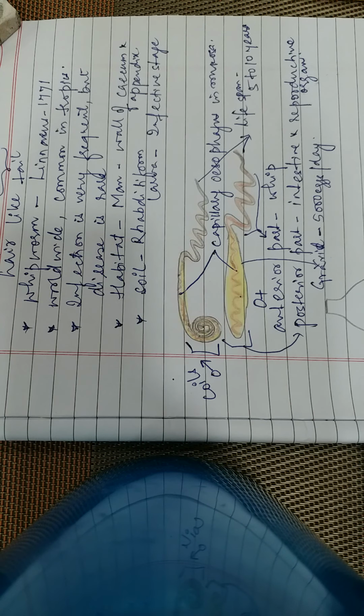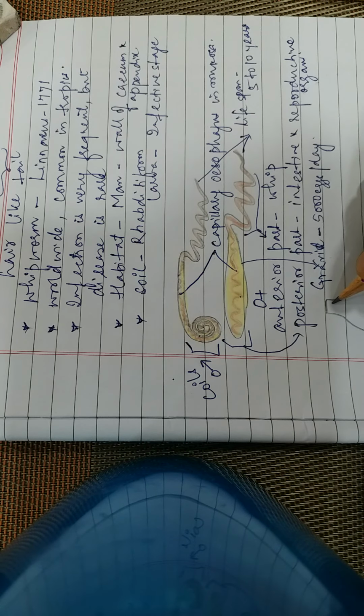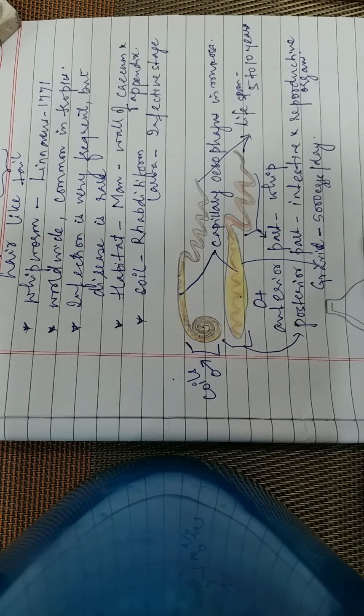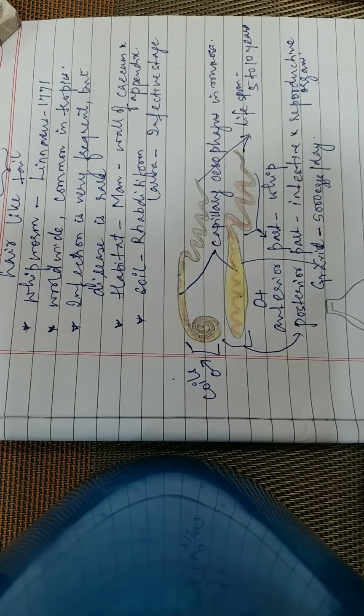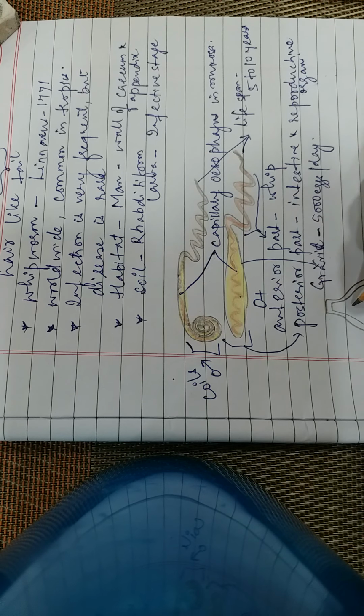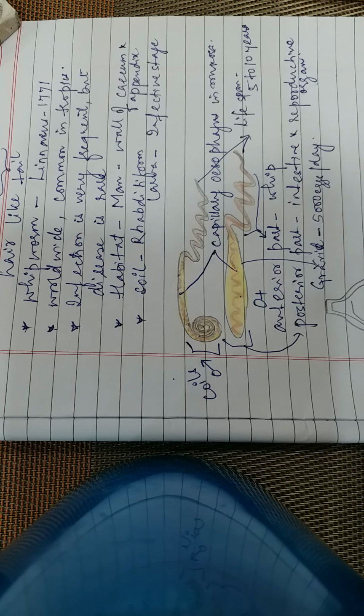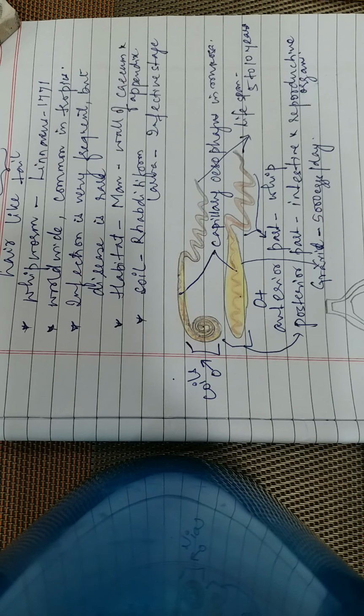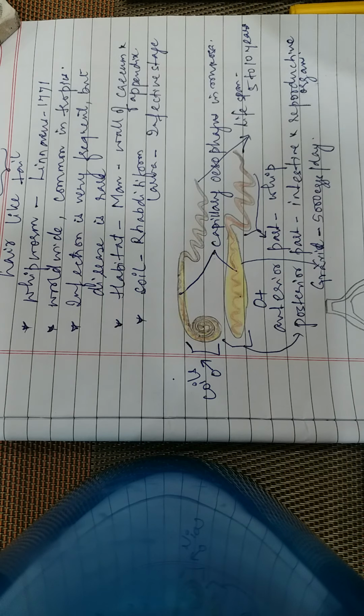This egg has 3 layers: the outer layer, the middle layer, and an interior layer, and inside is the unsegmented ovum.